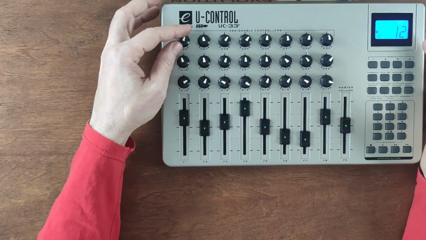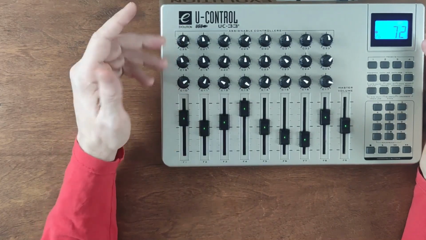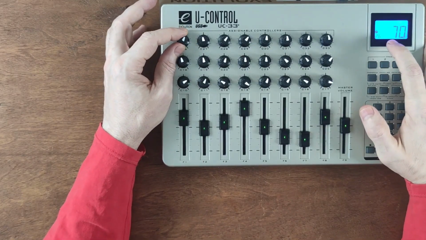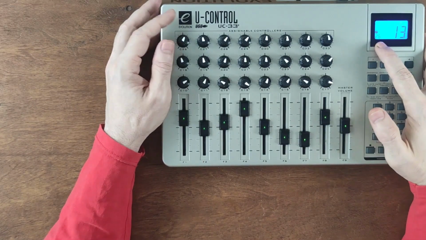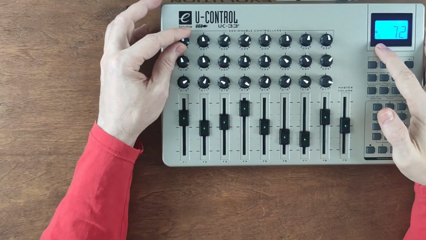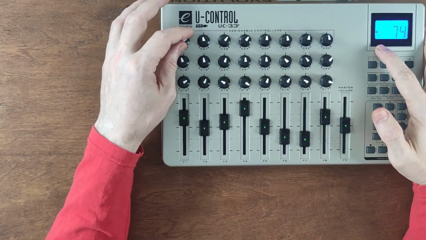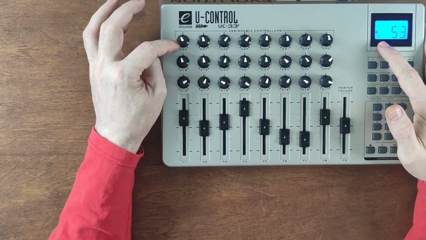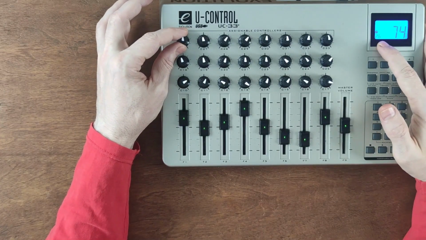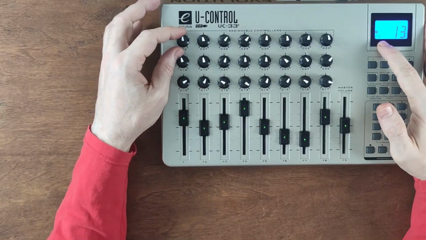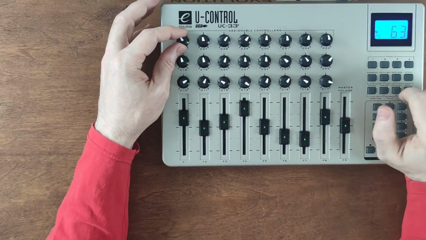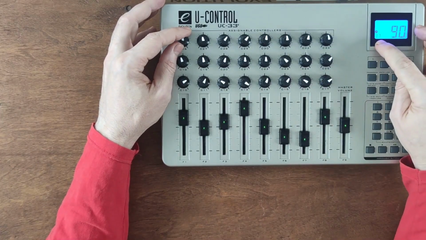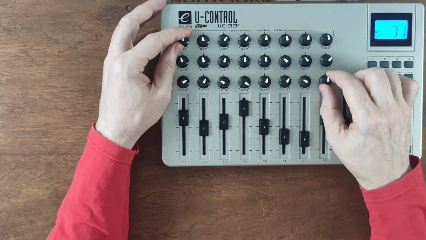By moving each control or fader, you can see that the number of the control is displayed in this corner, and while you're moving one control, there should be no different number than the number of the active moving control.